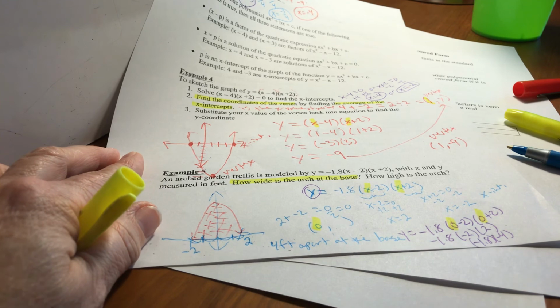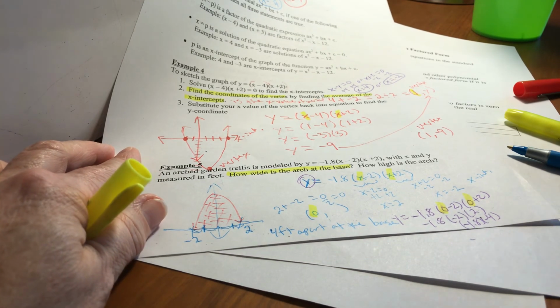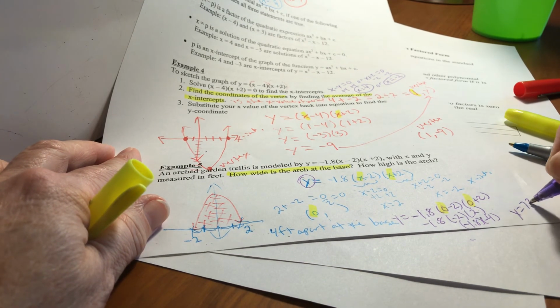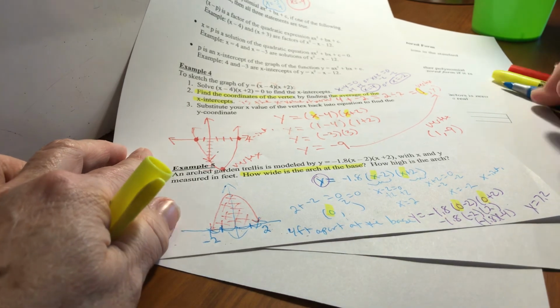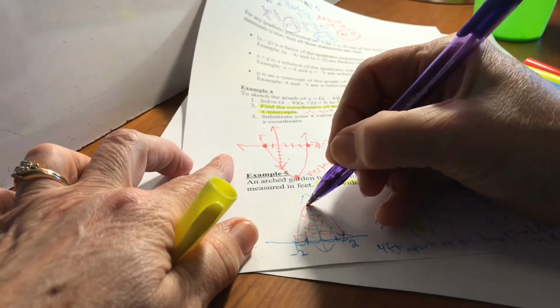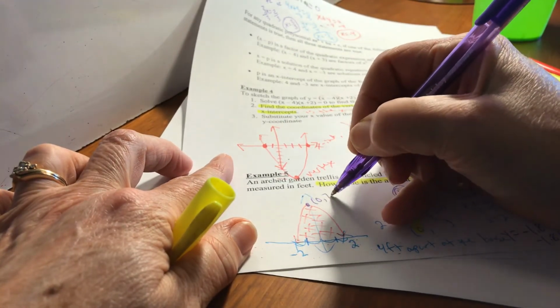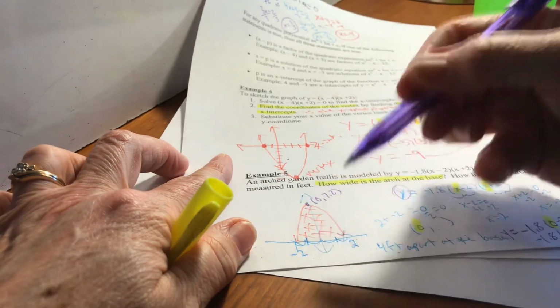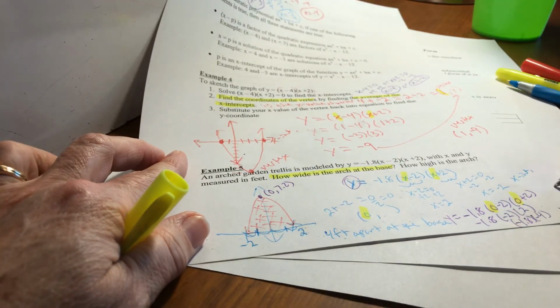7.2. So y equals 7.2 when x was 0. So this point up here is (0, 7.2). How high is this? 7.2 feet high.